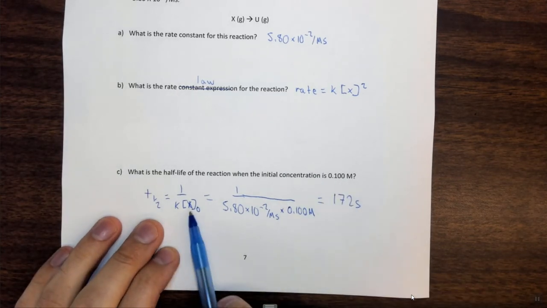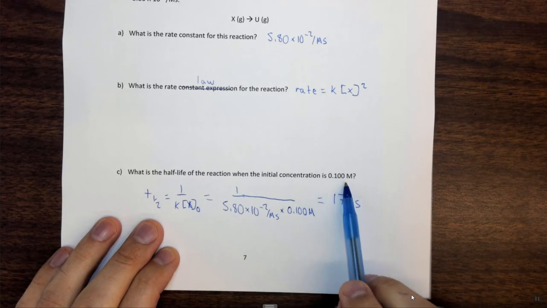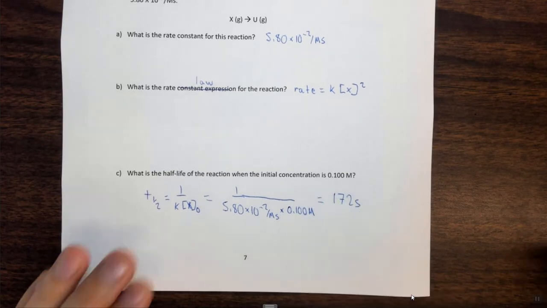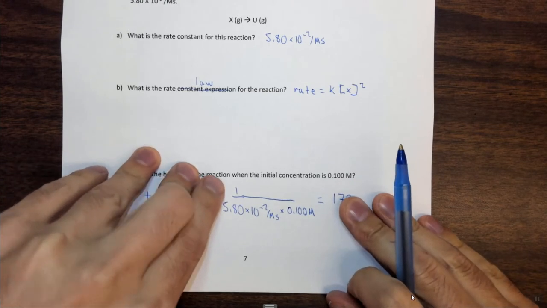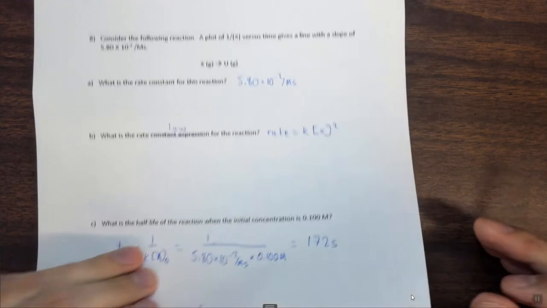Note that for a second order reaction, the initial concentration affects the half-life. So if the concentration isn't 0.1 molar, the half-life will be different, which decreases the utility of the half-life expression, but we can still calculate it.